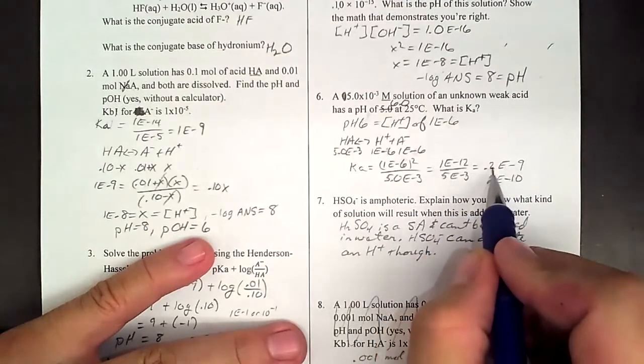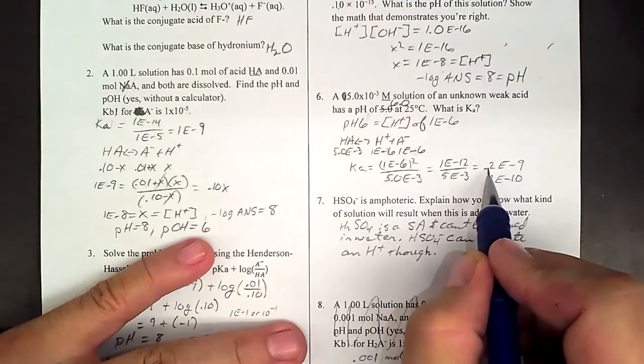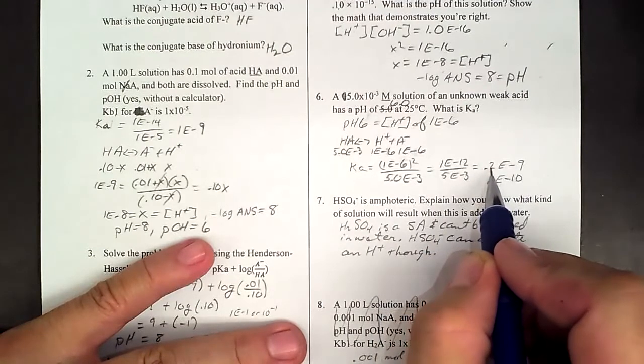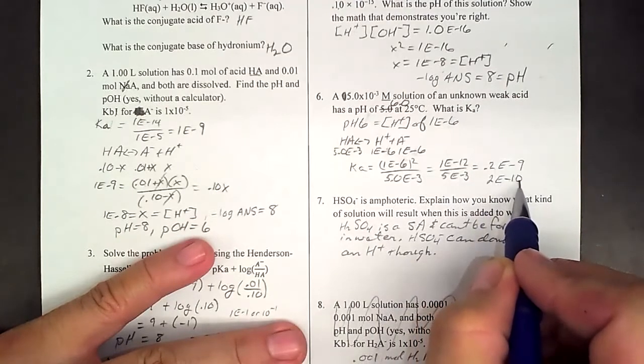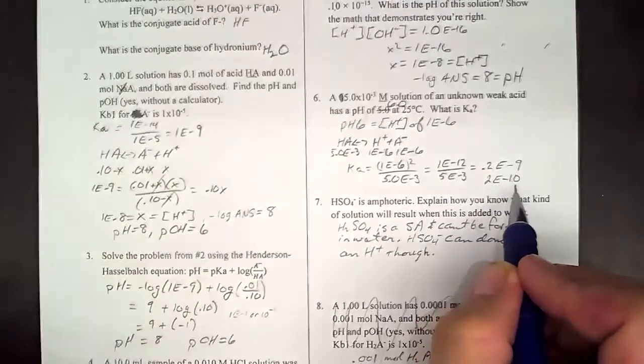1/5 is 0.2. Keep chugging along and don't just give up with mental math. And when I need the decimal to be in scientific notation of digit dot, the decimal moves over here. This got bigger by 1 decimal point. This must get smaller by 1 decimal point, and this is Ka.